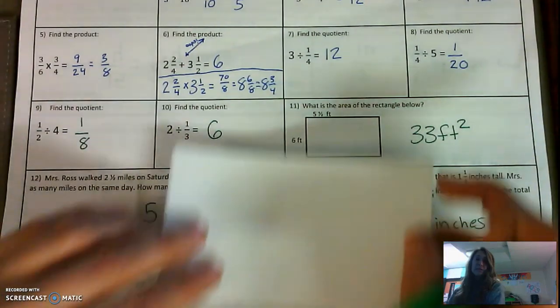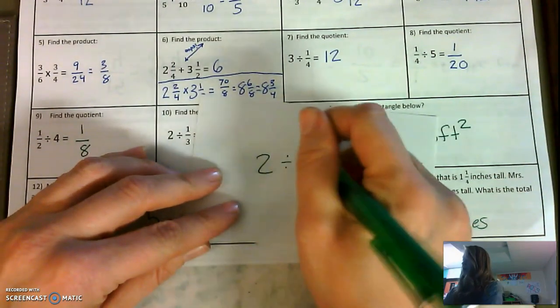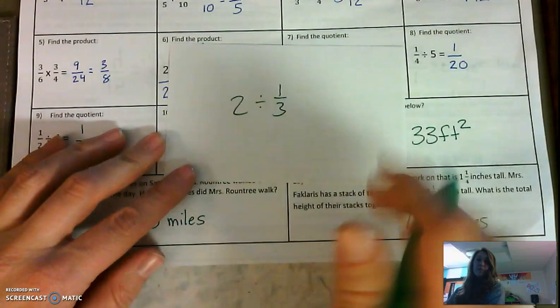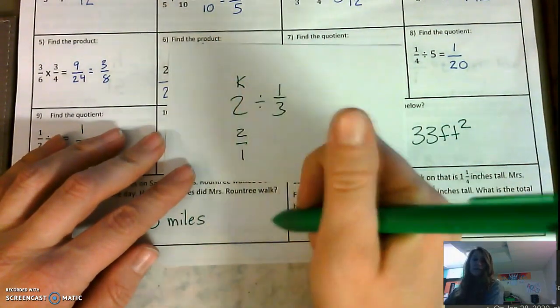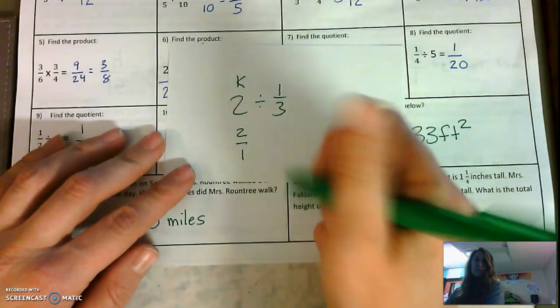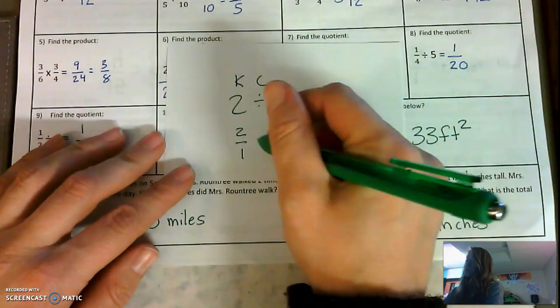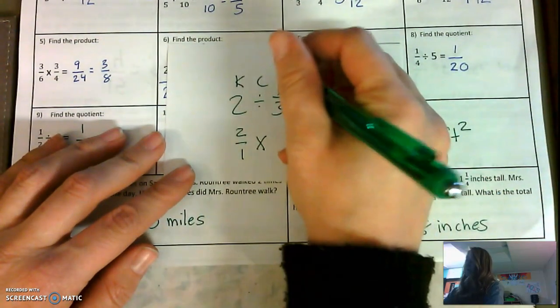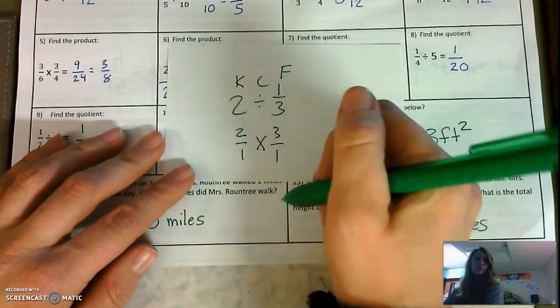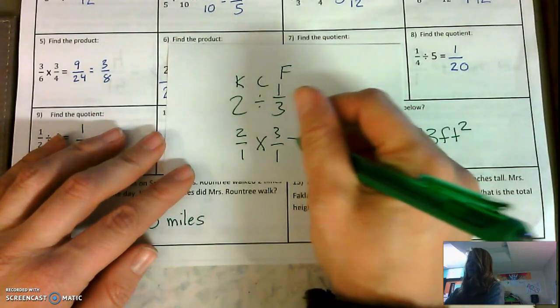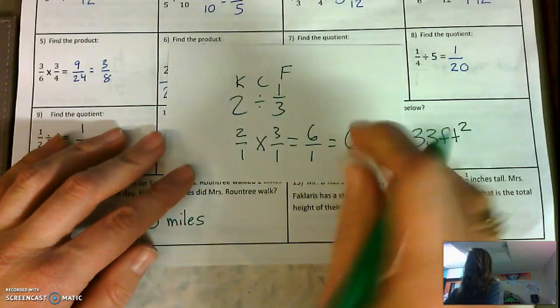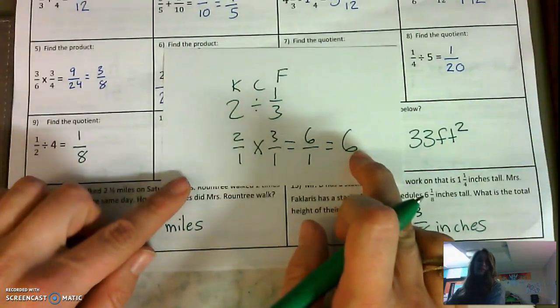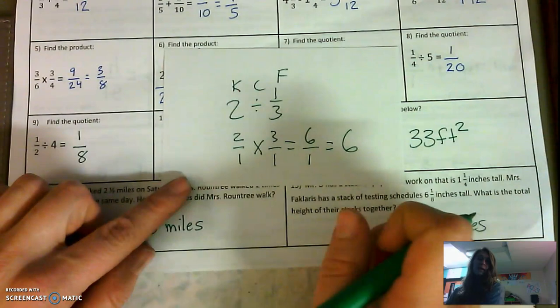Number 10 is 2 divided by 1/3. Again, a division problem, so we say, keep the first fraction, keep it the same. Ain't no reason to alter its name. Change the op symbol, it says to divide. Change it around, multiply this time. Flip the last fraction, flip it around. Reciprocal works better, or so I have found. Multiply the numerators, multiply the denominators. Simplify if necessary. That's how you multiply fractions. Start with a whole number, end with a whole number. So our answer is 6.